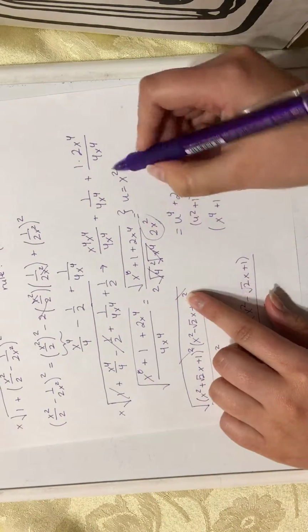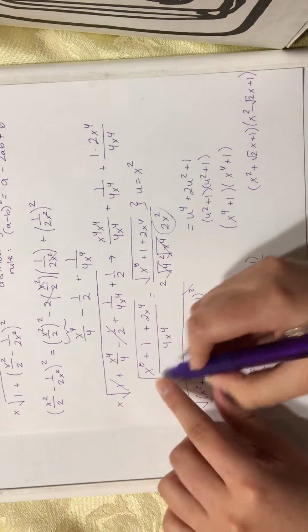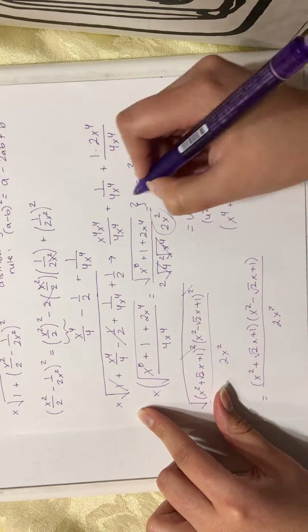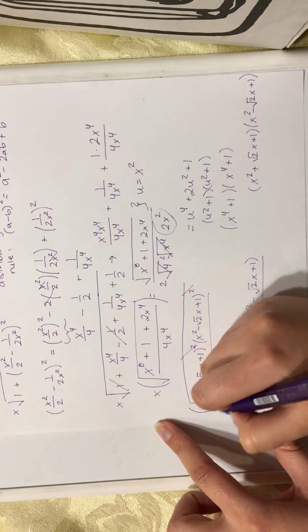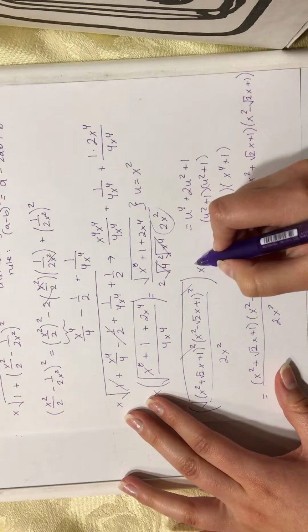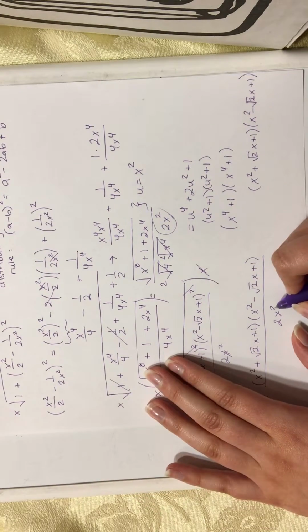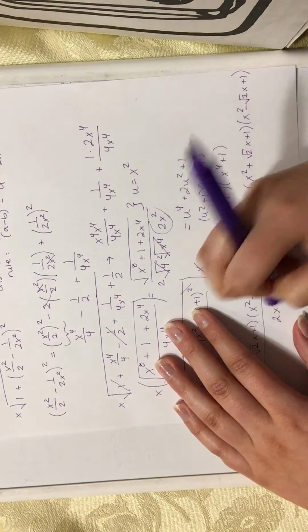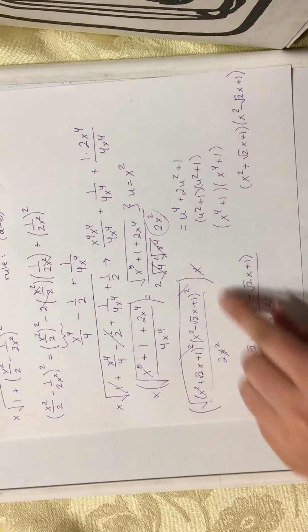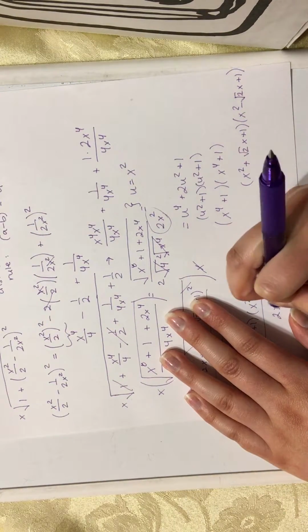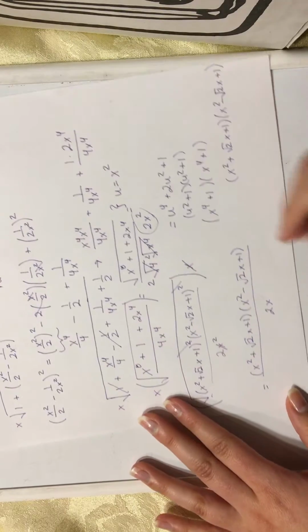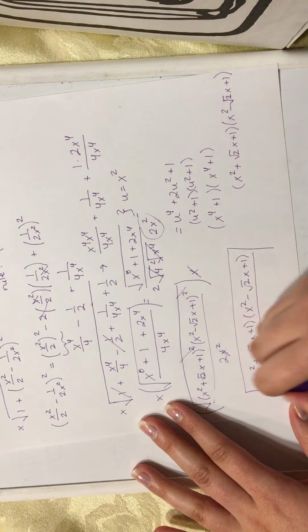Oh, I forgot, sorry. We forgot this x is still being multiplied here by all of this. So this just cancels one of these x's, see, it was 2x squared. One of these x's cancels out, so you're left with just 2x. So that's our final answer.